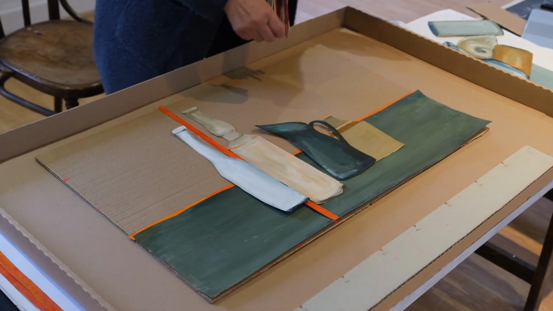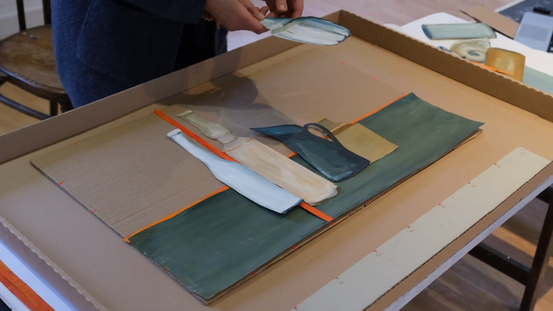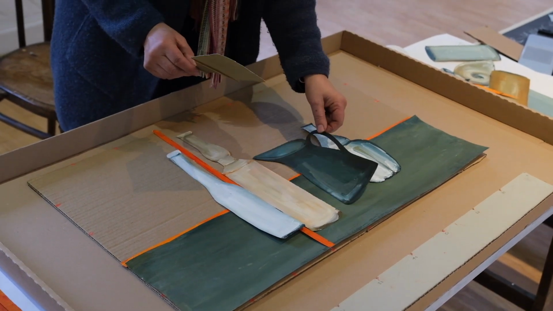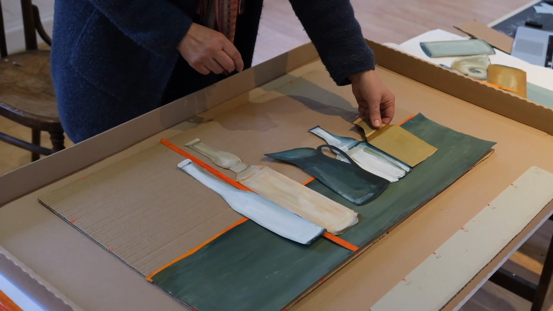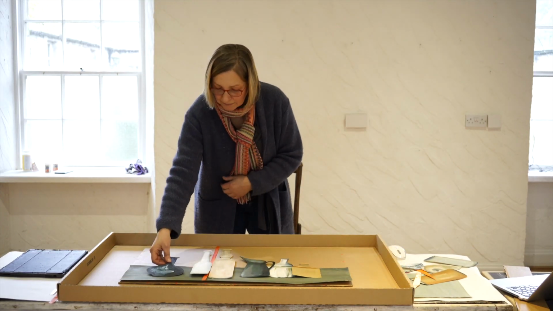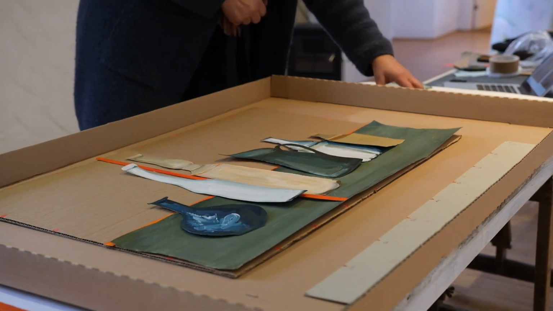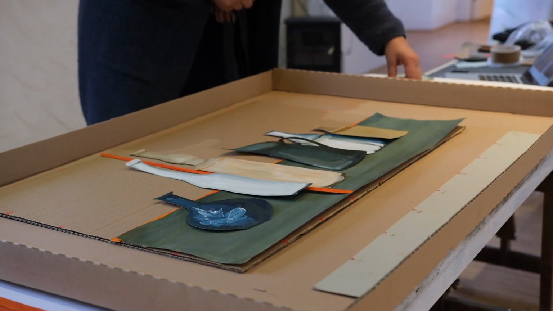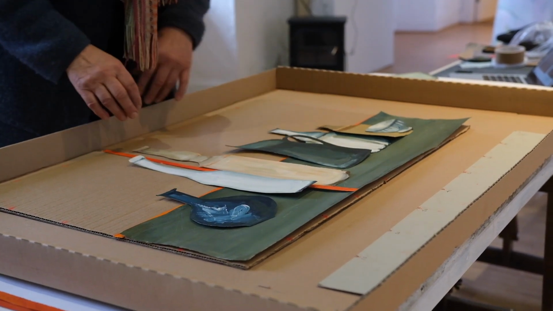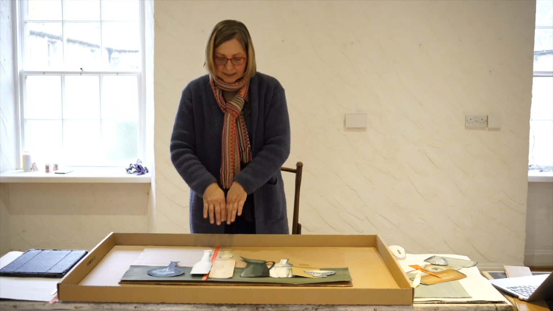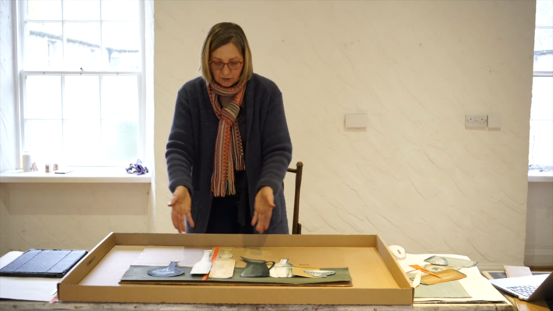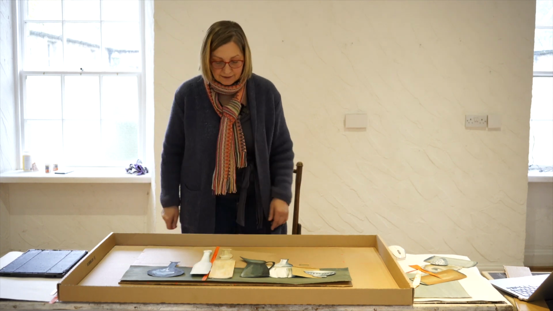You can really have fun. I love collage because you can really have fun with these, and just play around with different options. There we are. So now it's still a sort of pyramid shape, but it goes off to this point now.